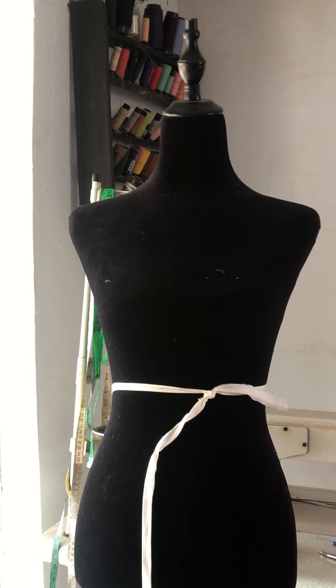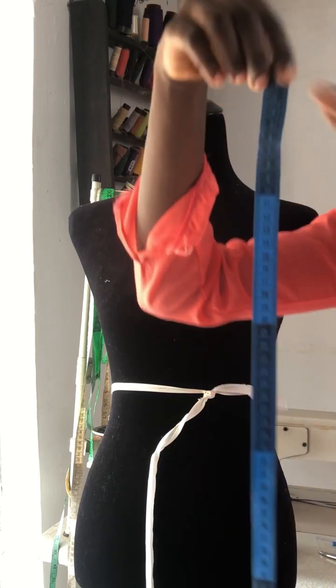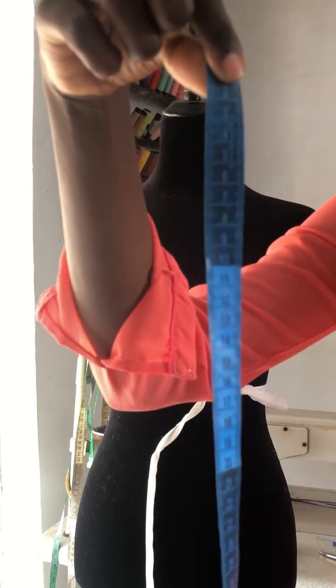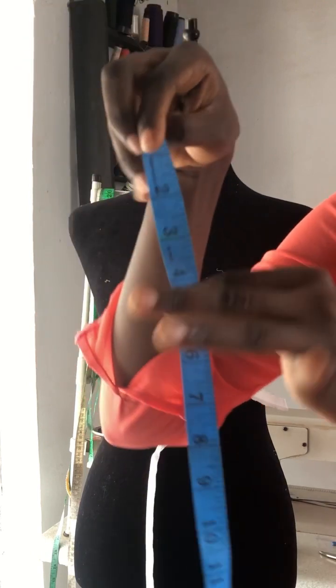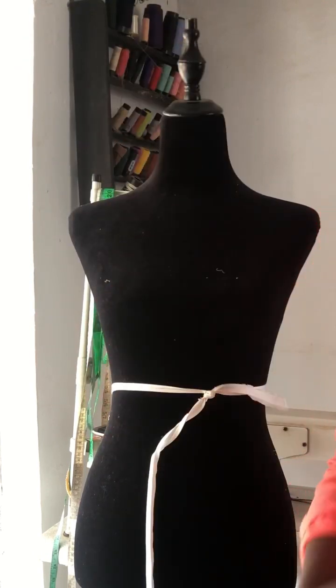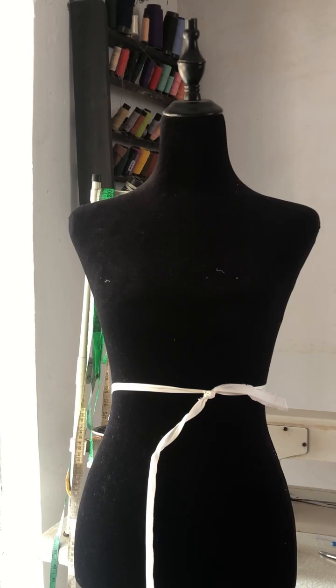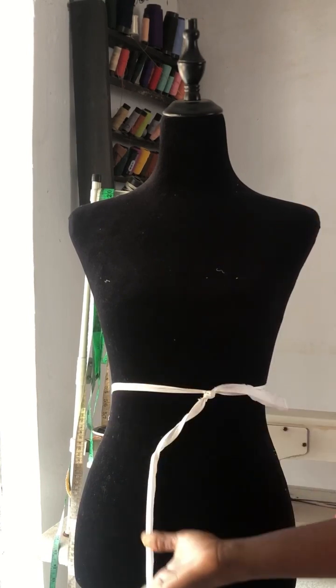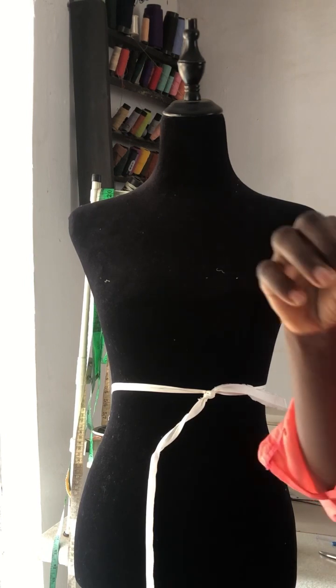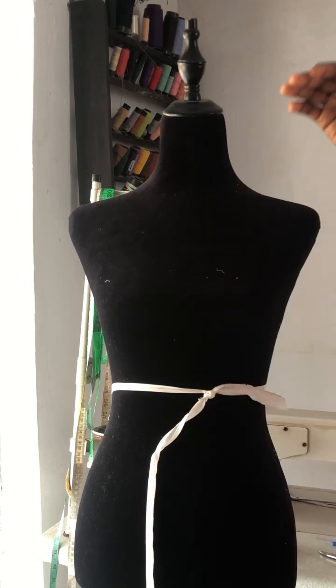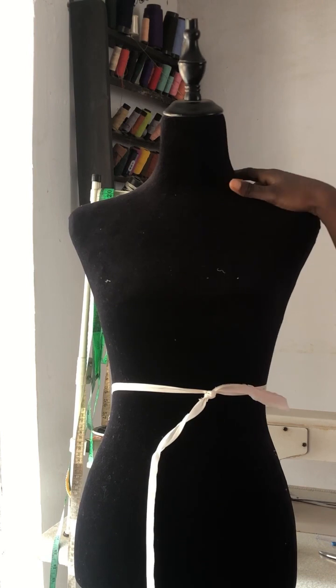If you want to take your measurements, we have centimeters at the back of our tape. On our tape we have centimeters at the back, and at the other parts we have inches, so we can take our measurements like that. If you are used to taking your client's measurements in inches, not to worry, just keep taking your measurements in inches, and when you want to make your calculations or draft your pattern, you'd convert to centimeters.